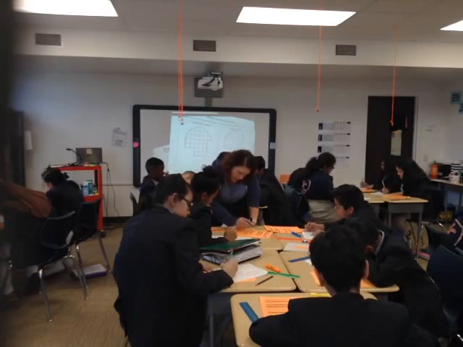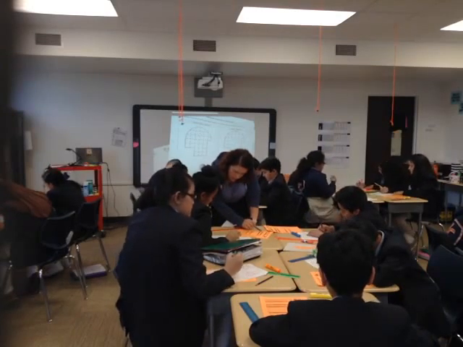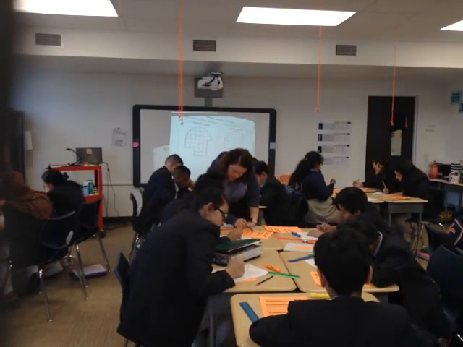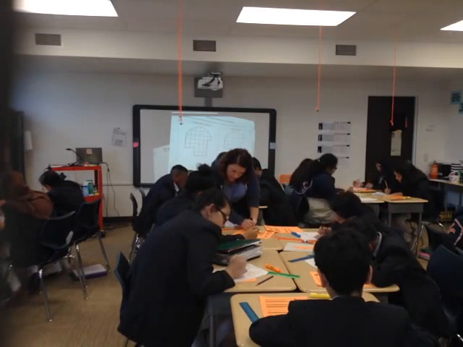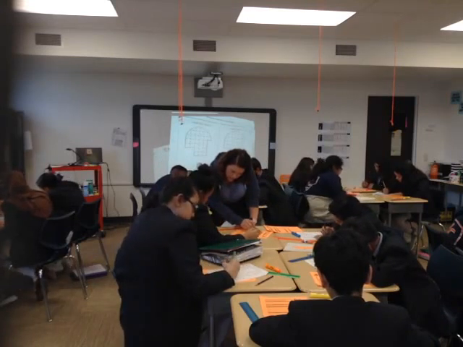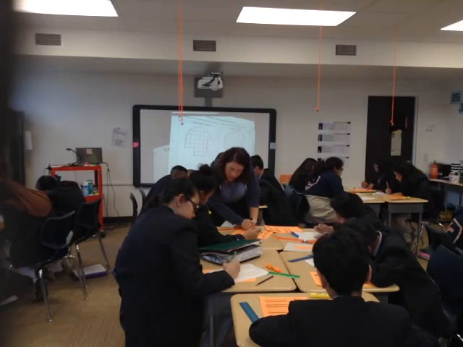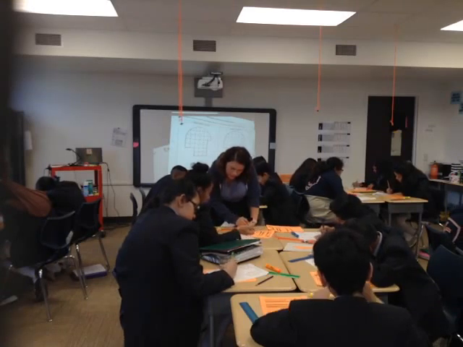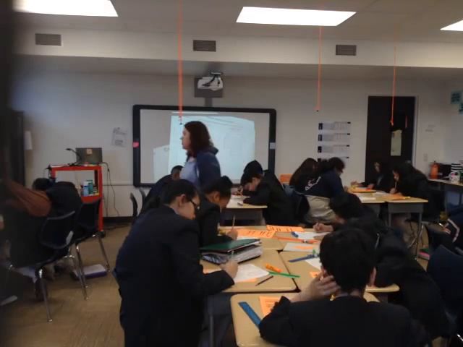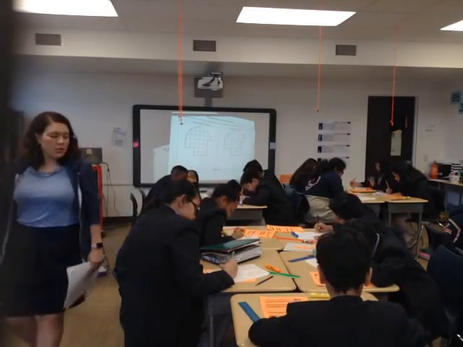What is that? What are we doing? What's this one? Are we looking for the circumference of the semicircle? We're looking for the what? Area. Okay. Okay, what is it?